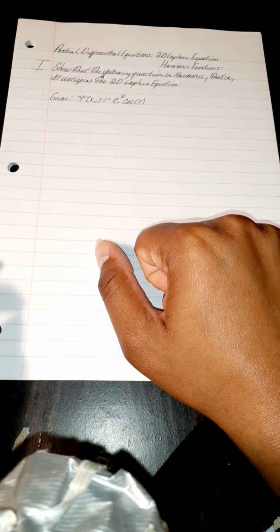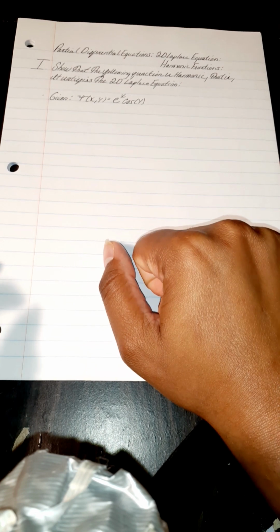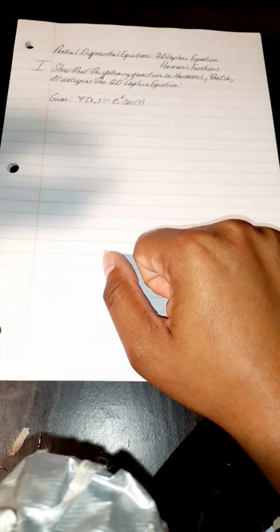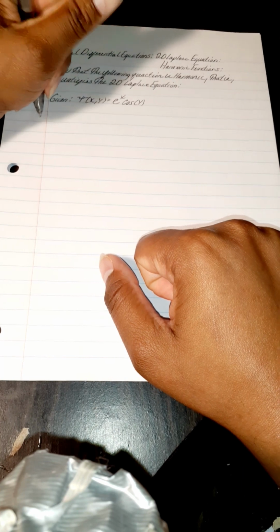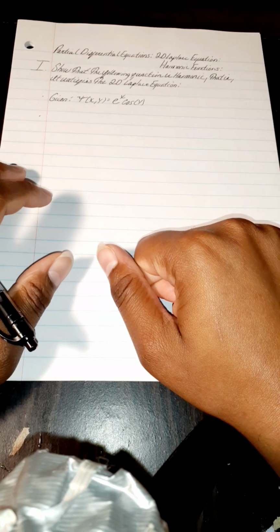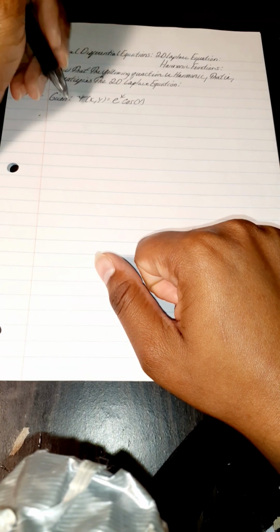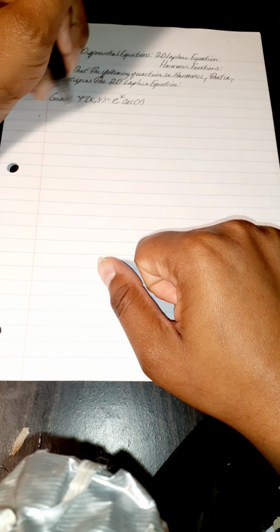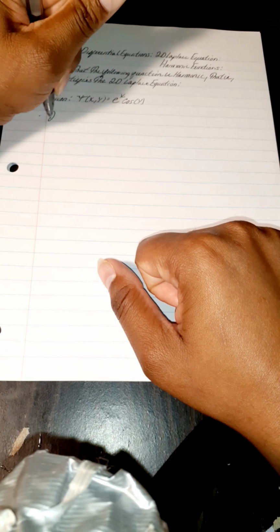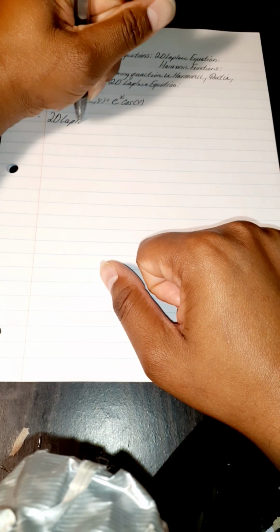So the two-dimensional Laplace equation is a partial differential equation. It's a second order partial differential equation. And basically what we need to do here is show that the function is harmonic, which means that the function needs to satisfy the two-dimensional Laplace equation, which we know is going to be our second order PDE, which is equal to 0. So the 2D Laplace equation, let me remind you of what that is.